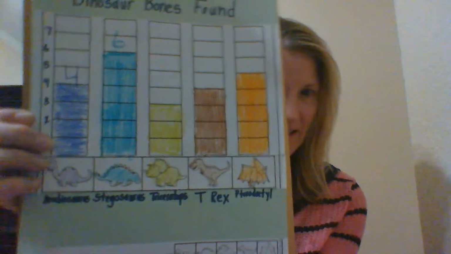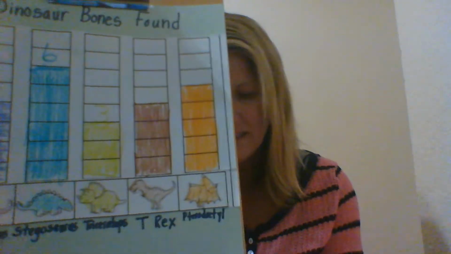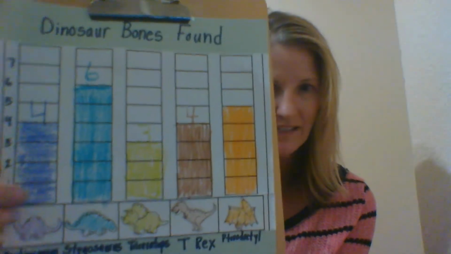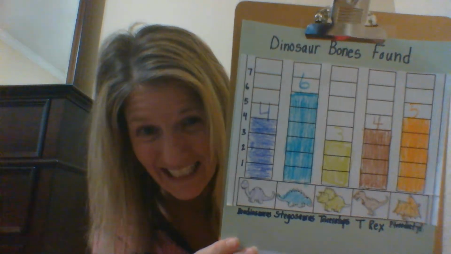How many Triceratops? Right here. You don't even need to go across. That's an easy one to see. 3. And what about T-Rex? How many T-Rex bones did we find? Good. 4. And what about pterodactyl or pterosaur? Not really a dinosaur. Good. 5. See, so now it's so easy when we organize data into a graph.